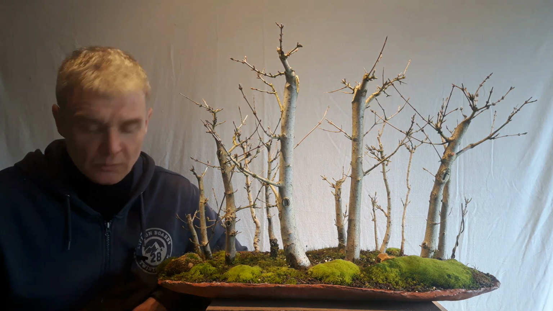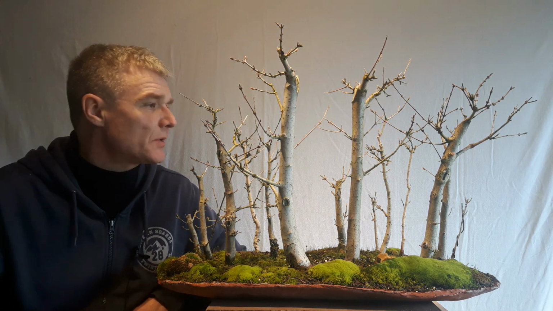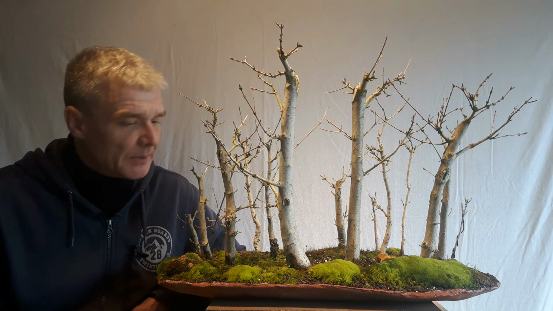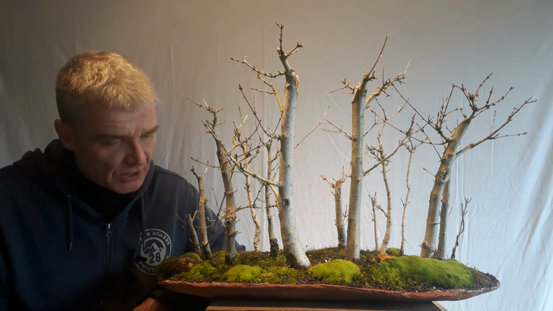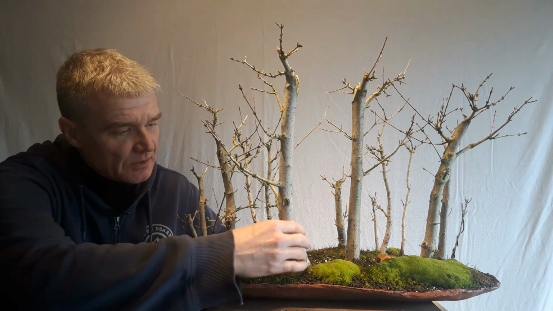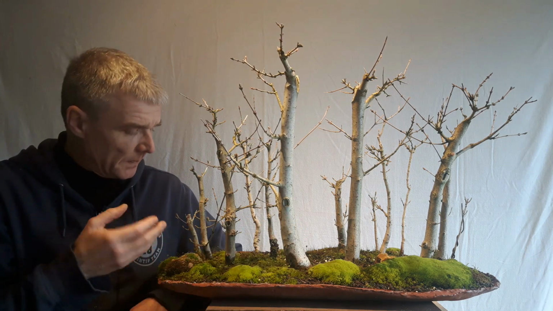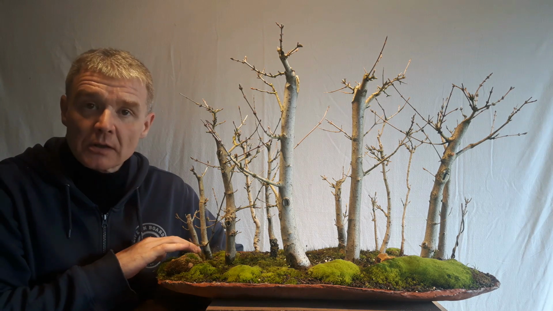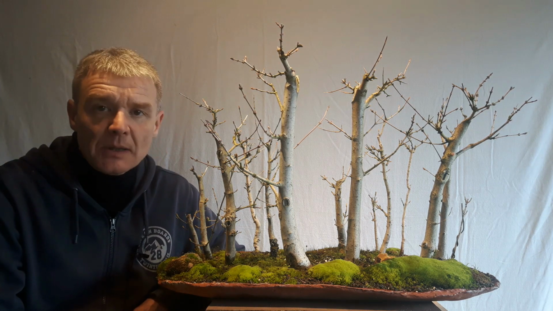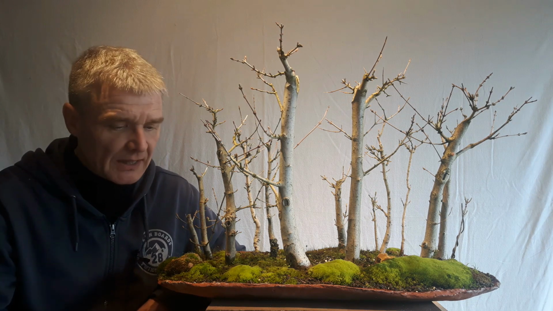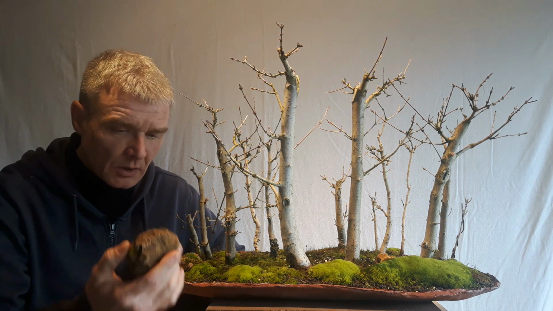Today I'd like to do some work on this field maple forest, which I like a lot, but there are a few things that I would like to change. The position of some trees, where they are included in the forest might change a little, and maybe there are some other things that I would like to add, like some rocks.